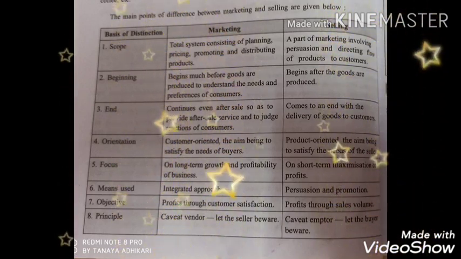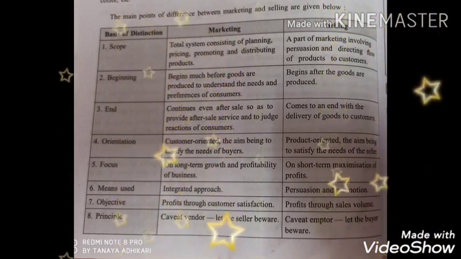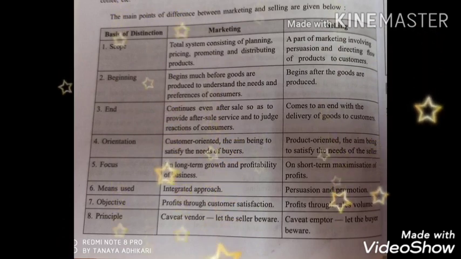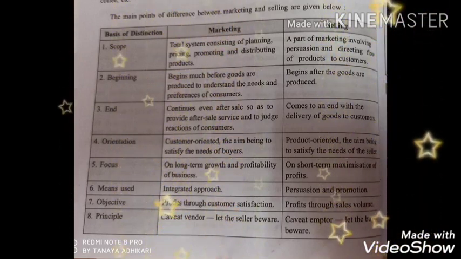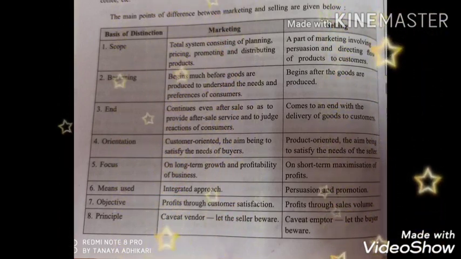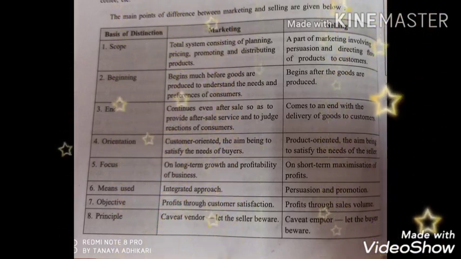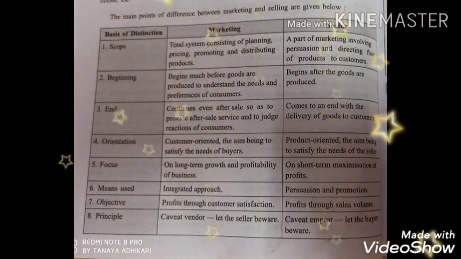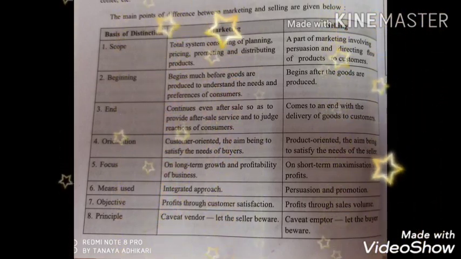Okay, suppose there is a new launch of a mobile. So what happens in case of marketing? Suppose the product will be launched first of all on social and online shopping sites, then after that it will be launched in the retail stores. So first of all, the person who is doing the marketing is very tensed about whether the people will like the product or not.